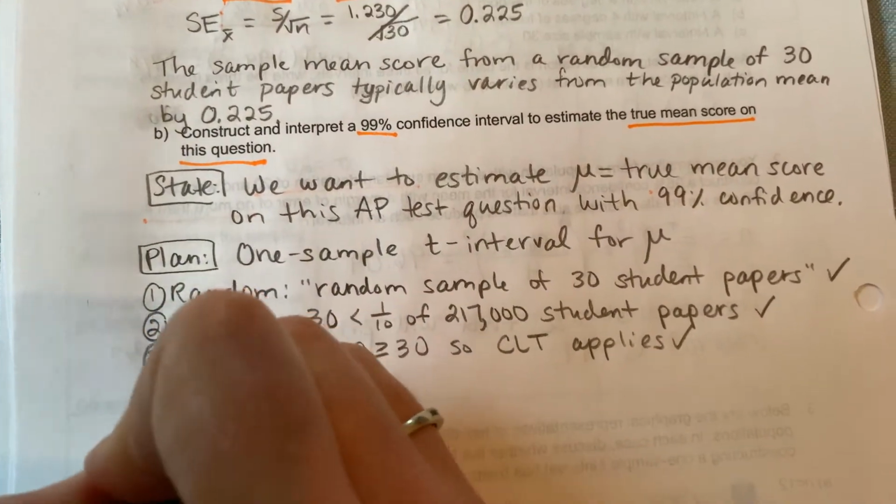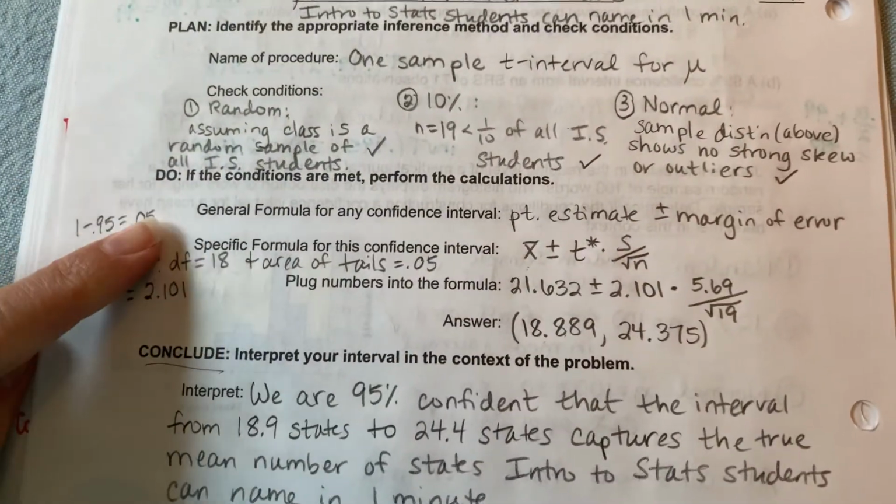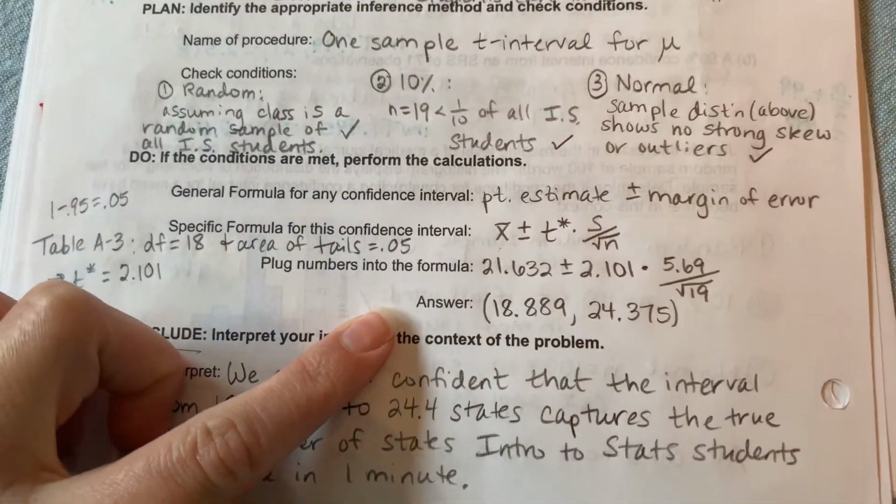So next step is do. Let's see what we have to do. Remember, there are 4 parts to this: general formula, specific formula, plug in numbers, and write your answer.